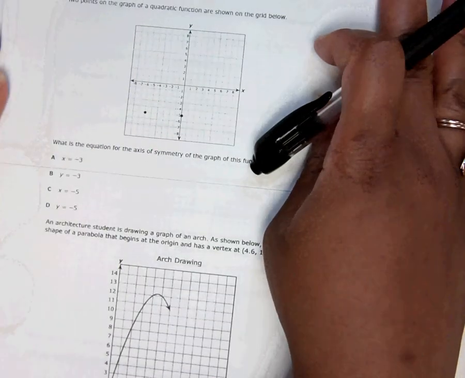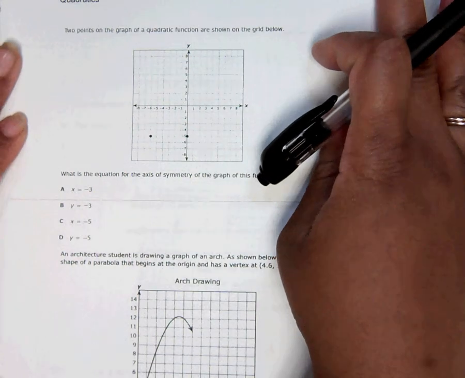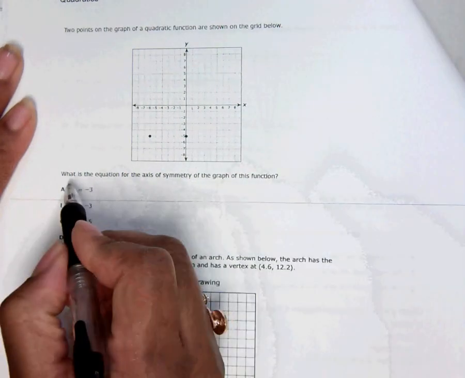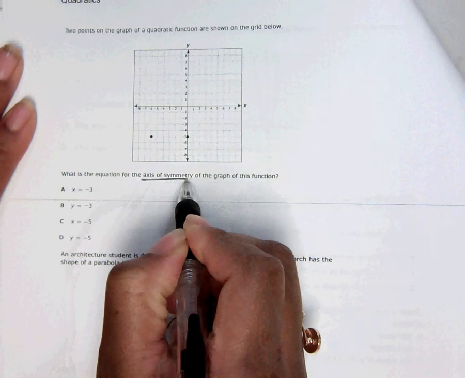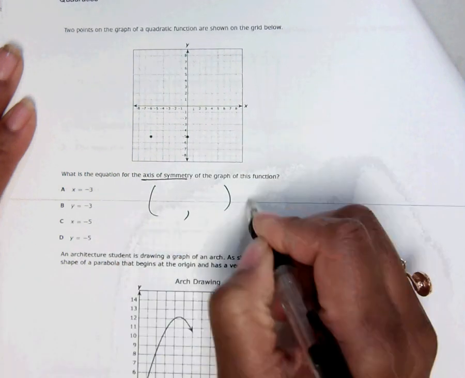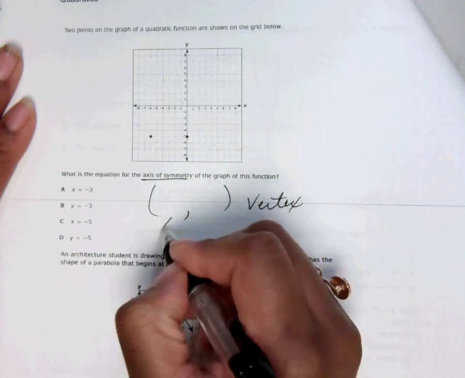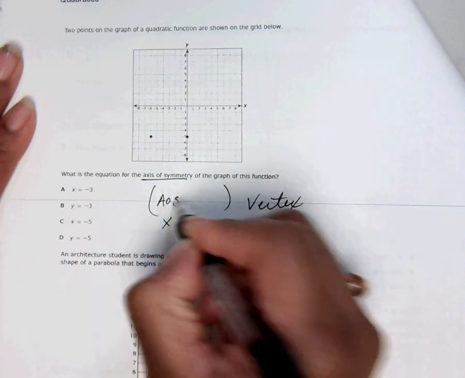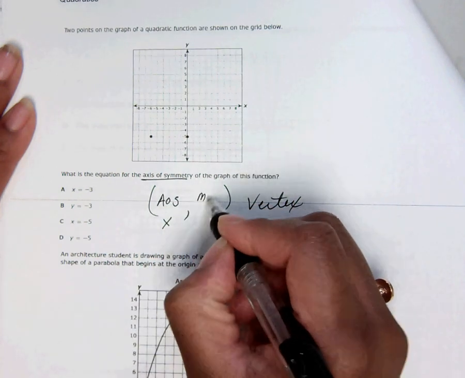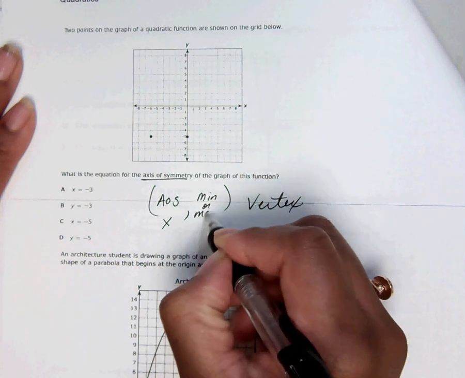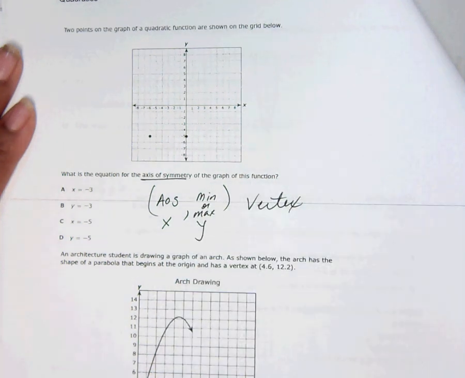Two points on the graph of a quadratic function are shown on the grid below. So what is the equation of the axis of symmetry? Well, we know that when we have a vertex, the first number, x, is always the axis of symmetry, and the second number is either the minimum or the maximum value.